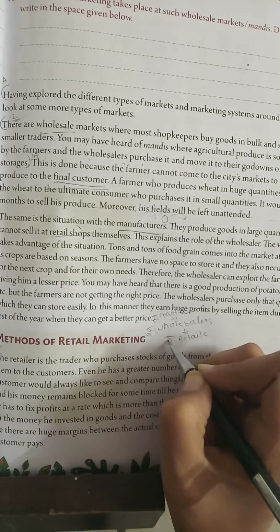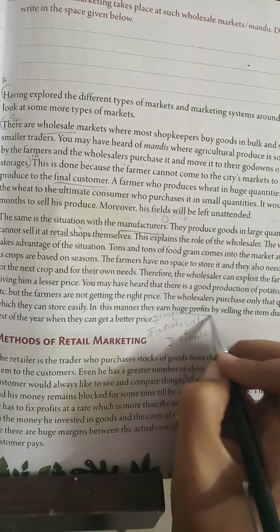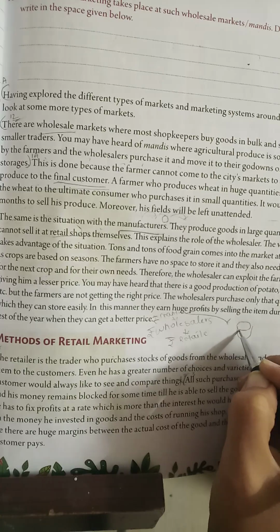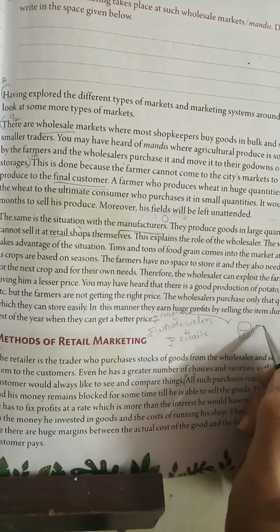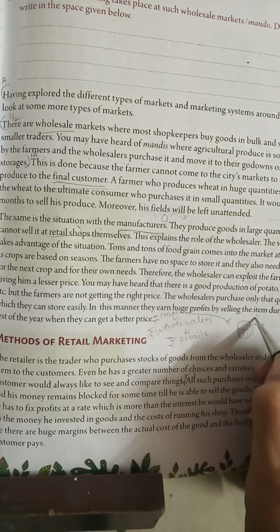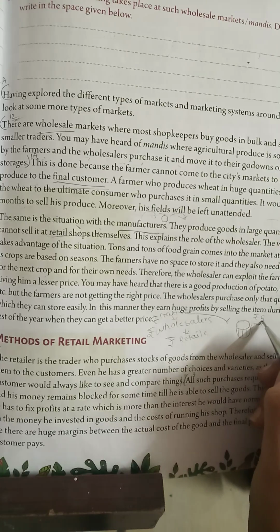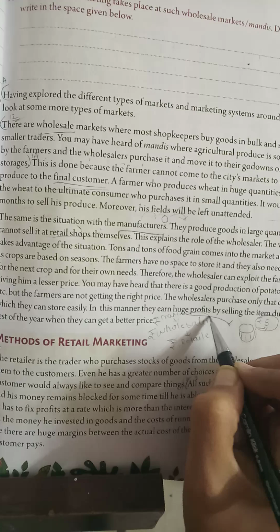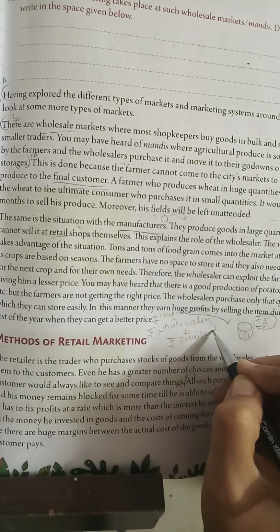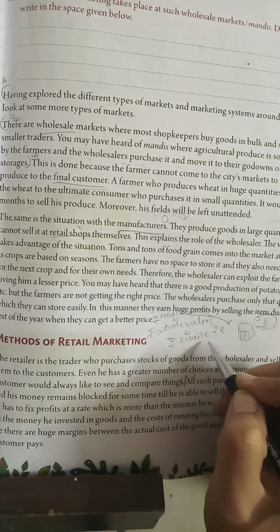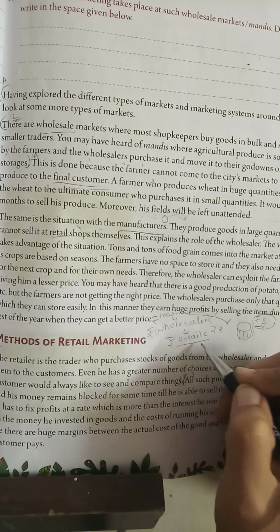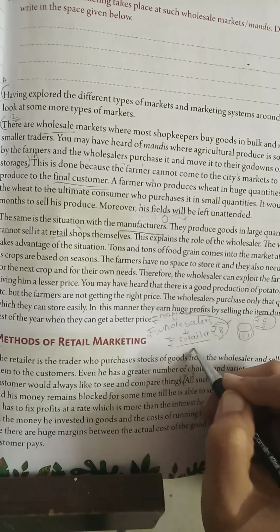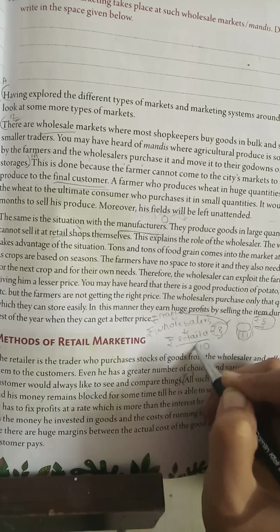Suppose the manufacturer has made a cupcake and wants to sell it for 5 rupees. As it goes on, the wholesaler increases it to 8 rupees, and as it finally reaches the retailer, he increases it to 10 rupees.